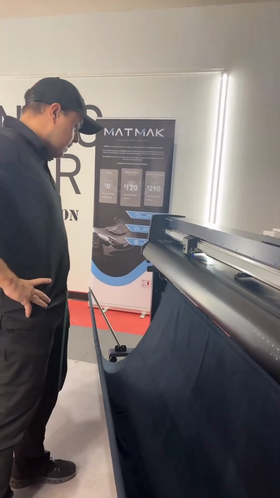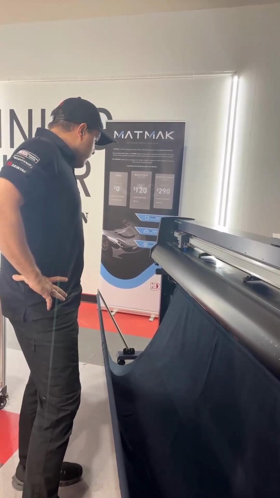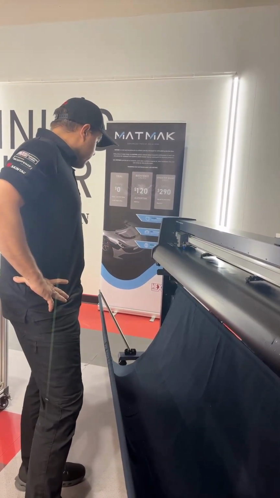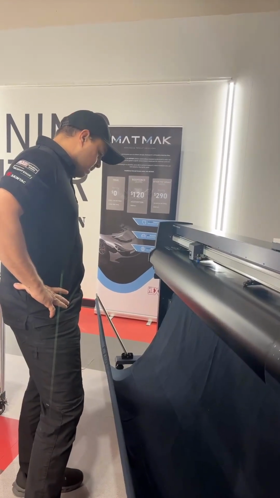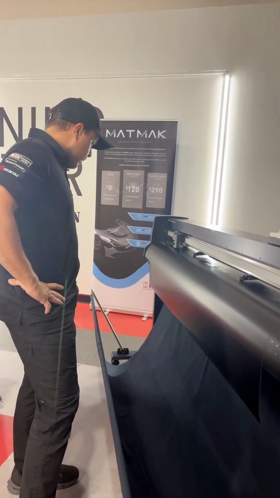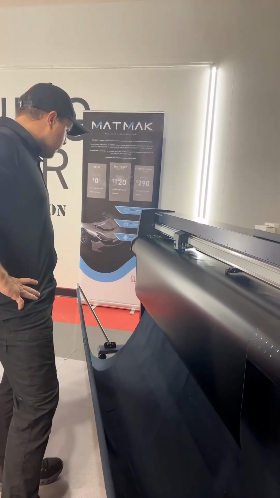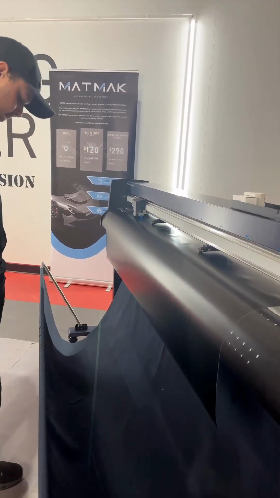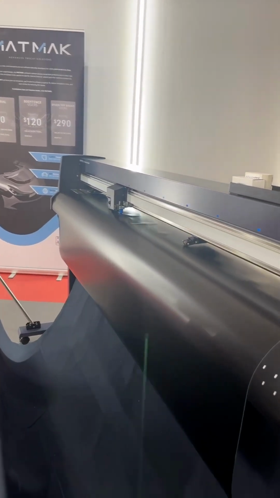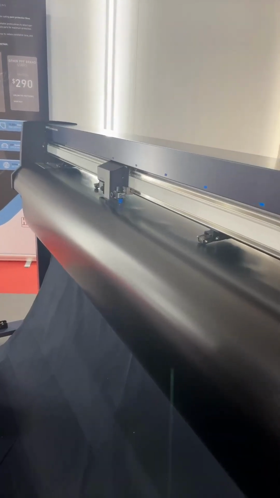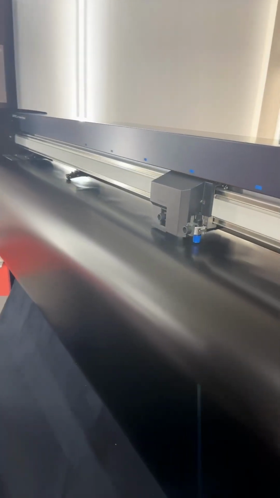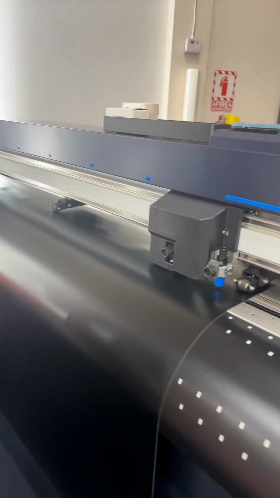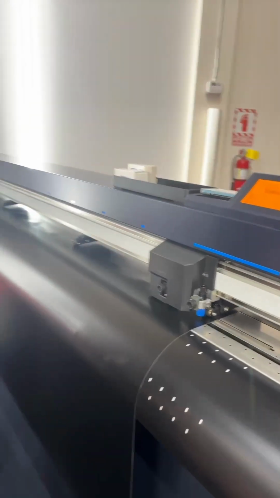What platforms are available for MATMAK? So the question is, what platforms are compatible with the MATMAK software? Currently the Precut software itself is compatible with the latest versions of Windows: 8, 10, and 11. The website itself, though, which hosts the pattern library, can be accessed from any device.